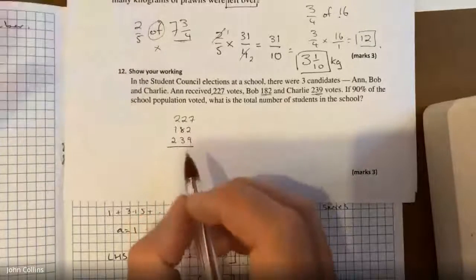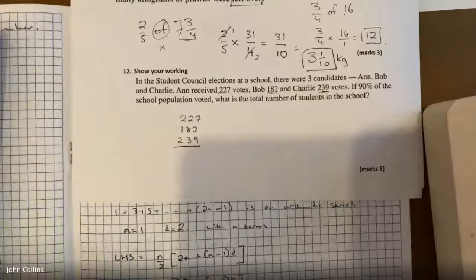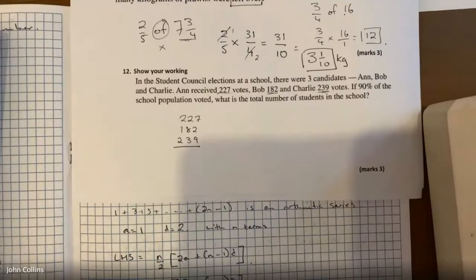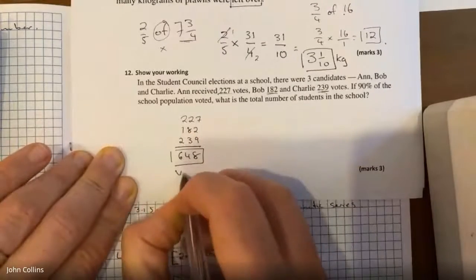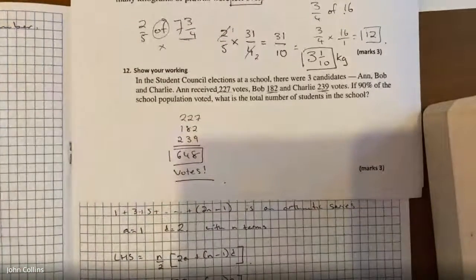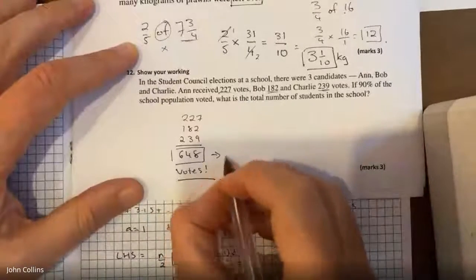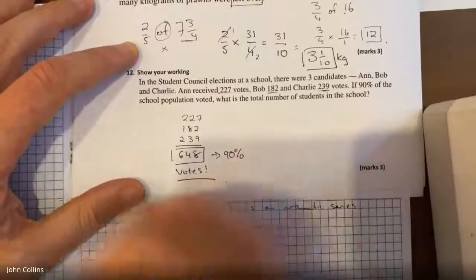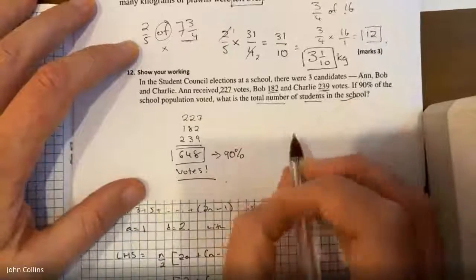And I think, well, you can do this on your calculator, but I think it's about 648, is it? 648. So that's the votes. All right. Now let's read if 90% voted. So that is 90% of the school. What's the total number of students in the school?